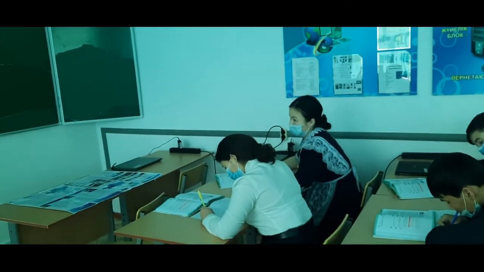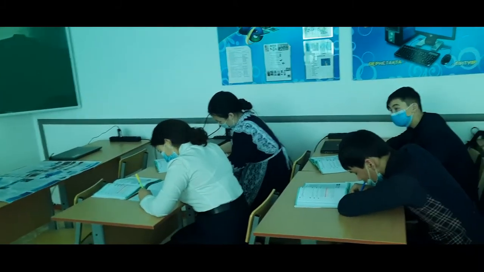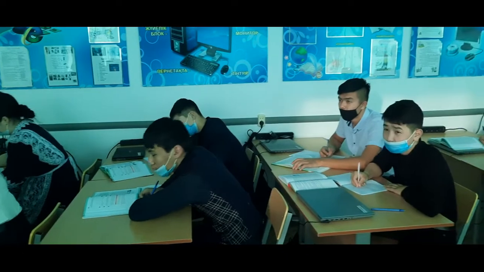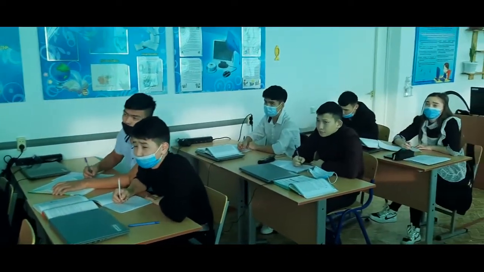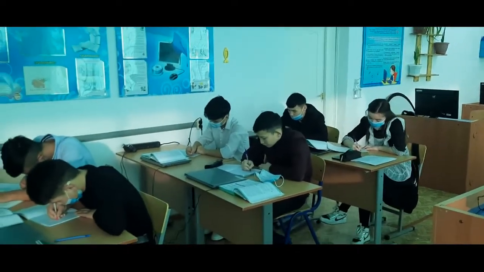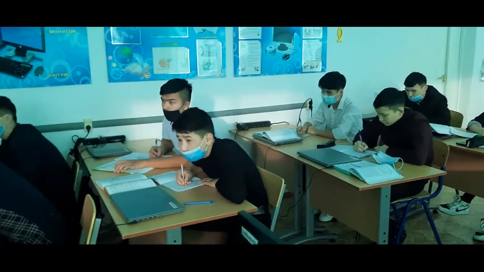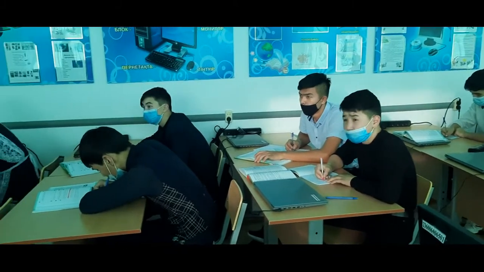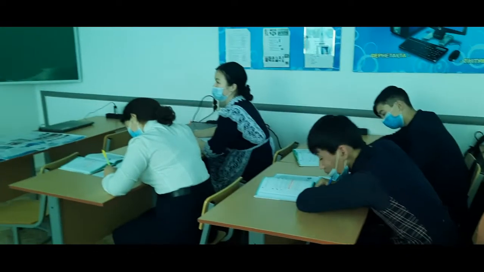There are new terminology, new words in our lesson. You have to write it in your copybook. In the future, we will use it in our quiz.